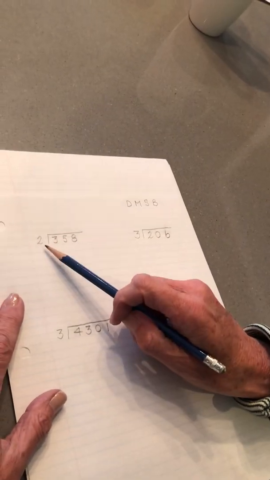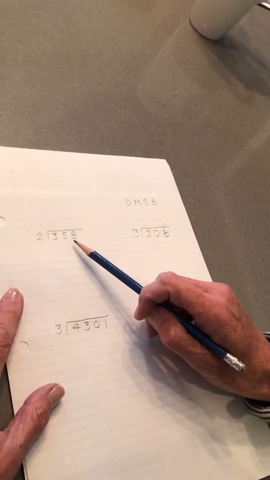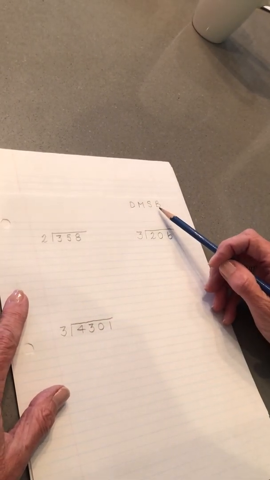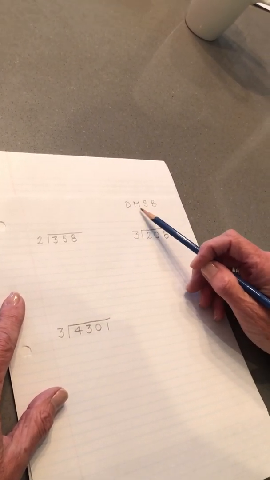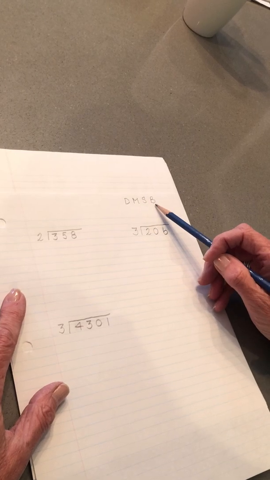Hi, I'm Nicola, and I'm going to show you the steps to make long division easy. So notice in the first question we have one number in front of the doghouse and three numbers in the doghouse. These are the steps we're going to use: divide, multiply, subtract, and bring down.